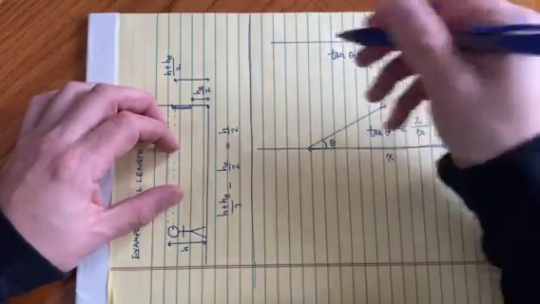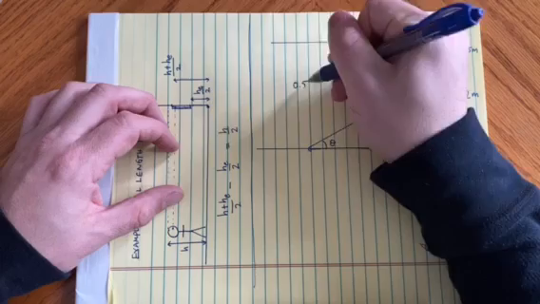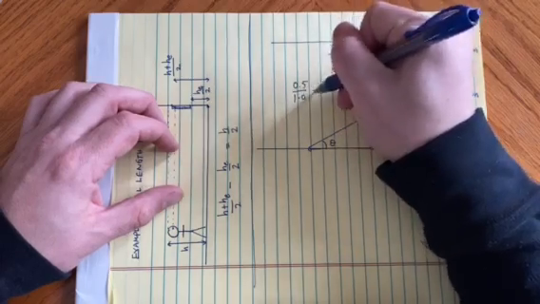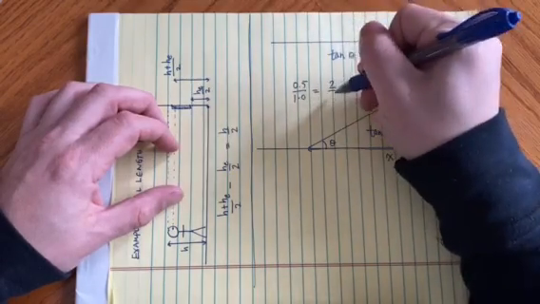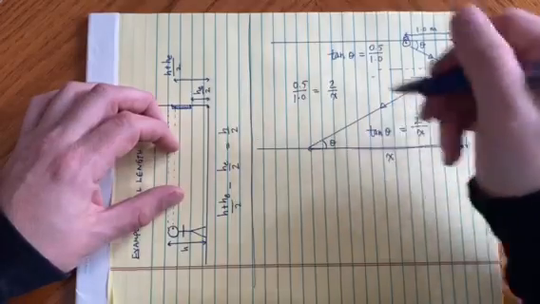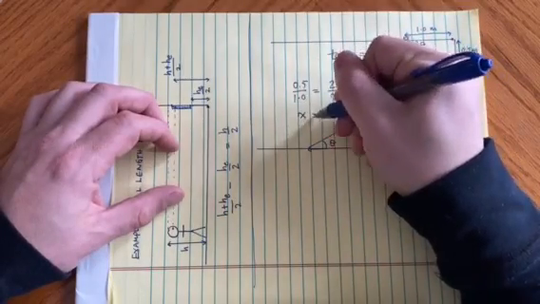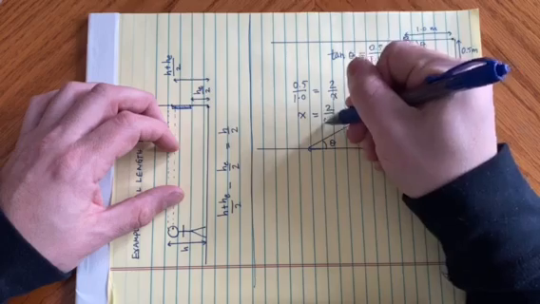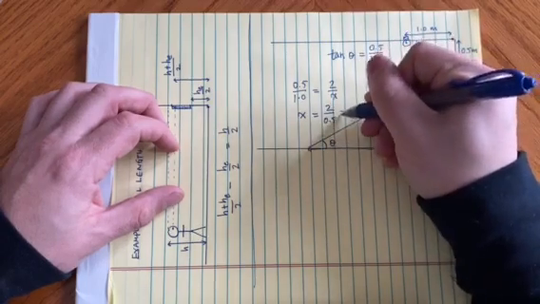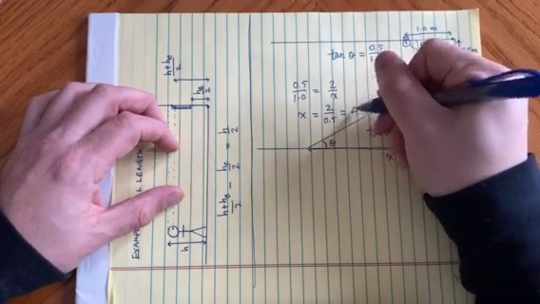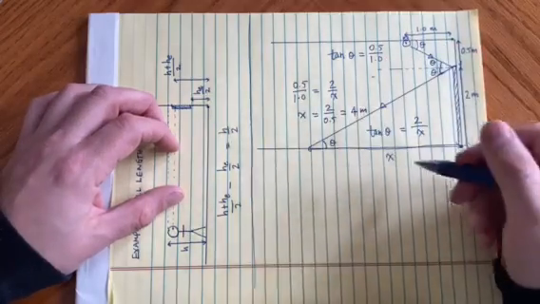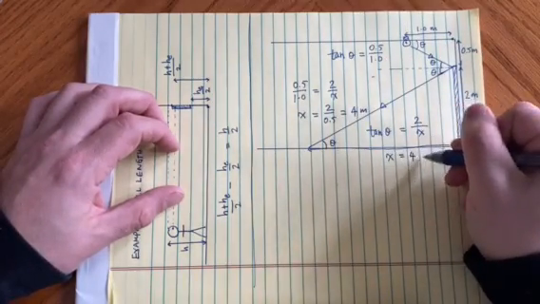So we can combine the two together and say 0.5 over 1 equals 2 over x. Or rearranging, x is equal to 2 over 0.5, which is equal to 4 meters. So it's 4 meters away. x equals 4 meters.